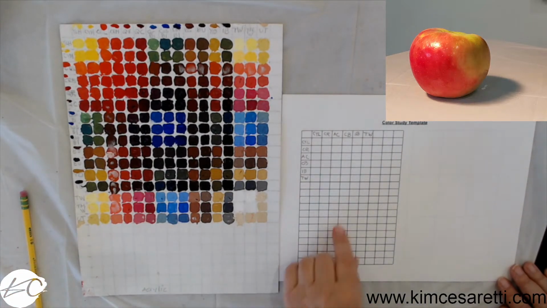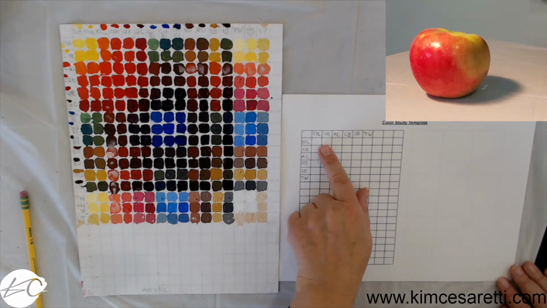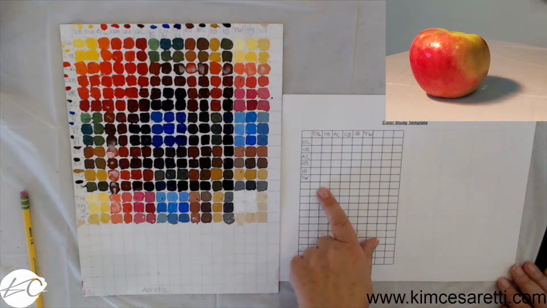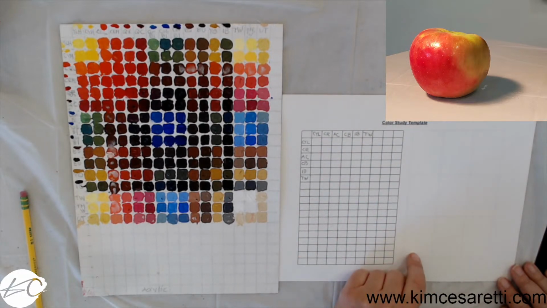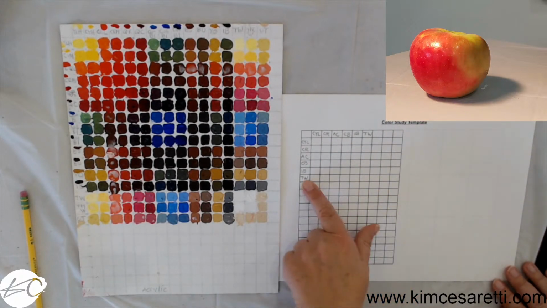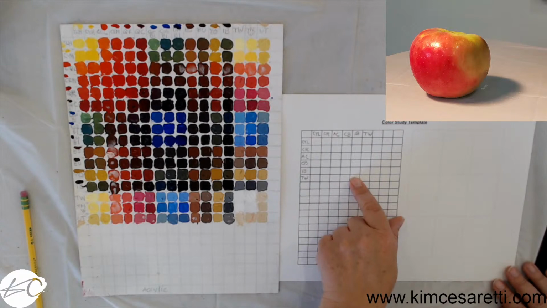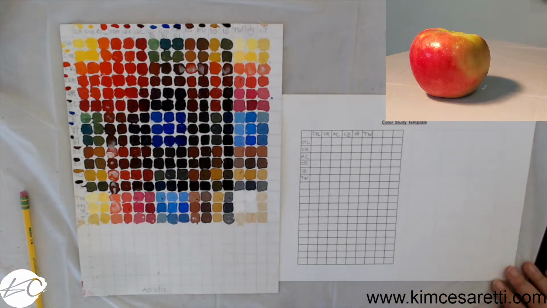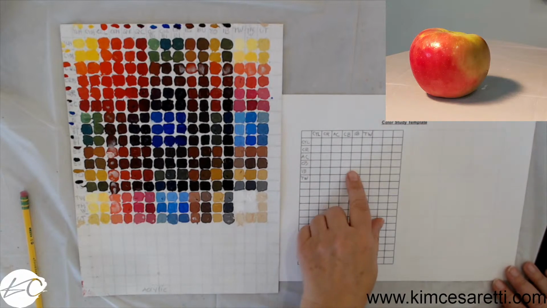So I'm going to mix up, I want to do a two-color chart of all these colors just so that we can see. We can limit it to that. I think that's a good way to start, to ease you into the next step of selecting from your colors.